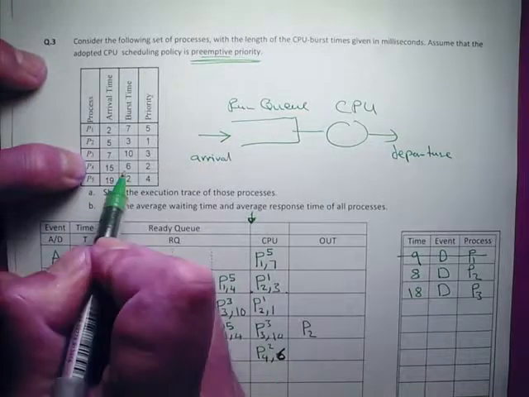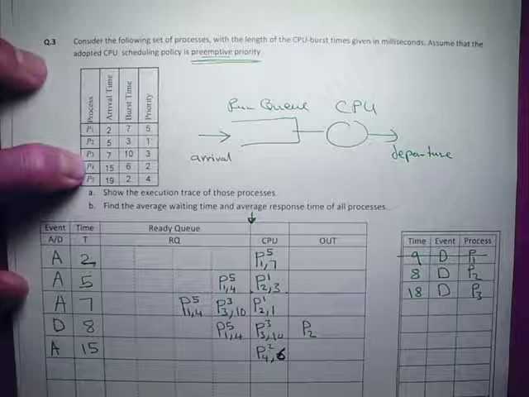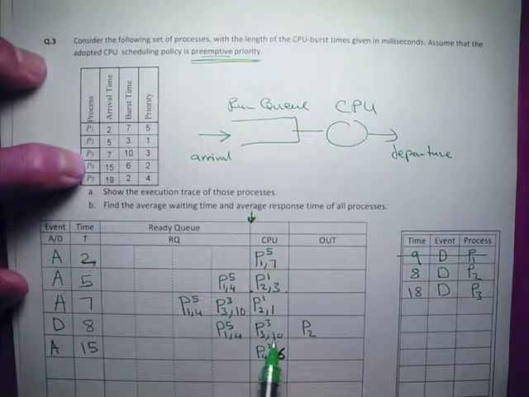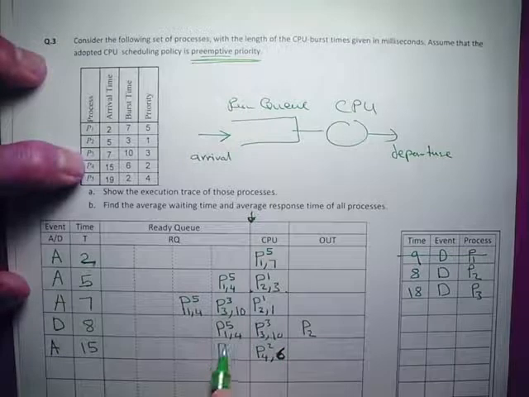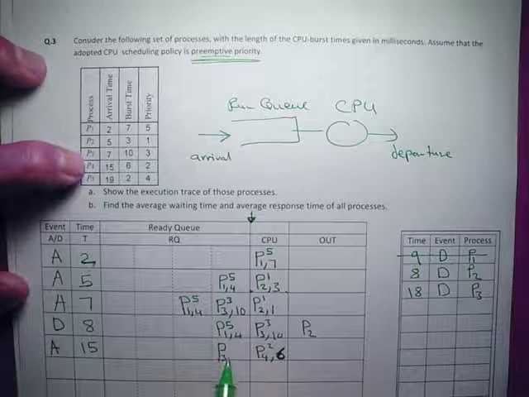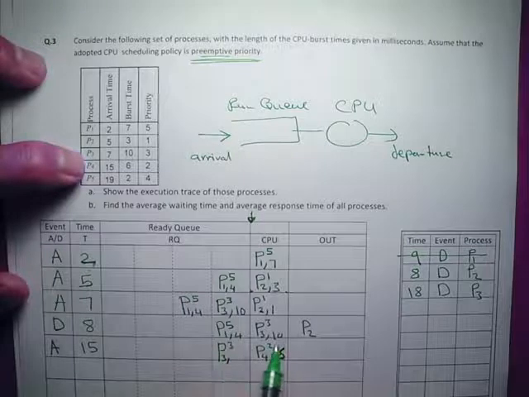Yes, 6 here. Okay. Now, this one was interrupted here, right? It was preempted. Okay? It has priority 3, so it will be where? Here, in front. Priority 3. And how many milliseconds left?